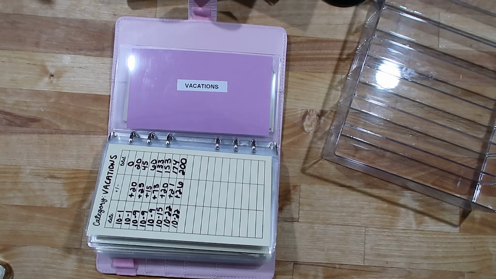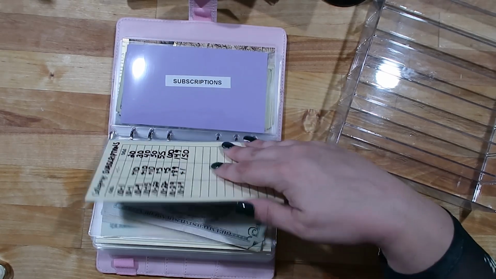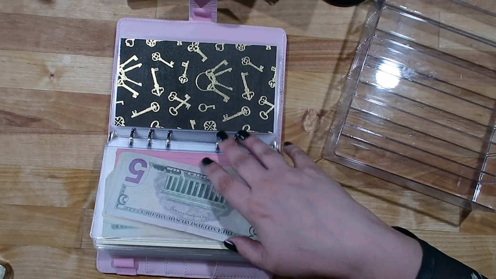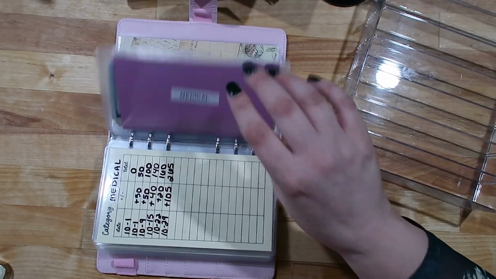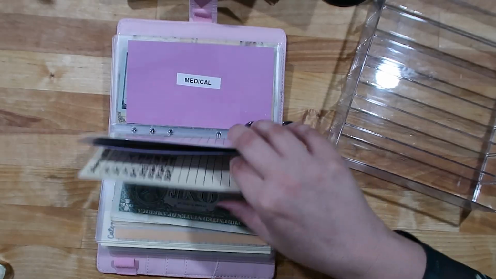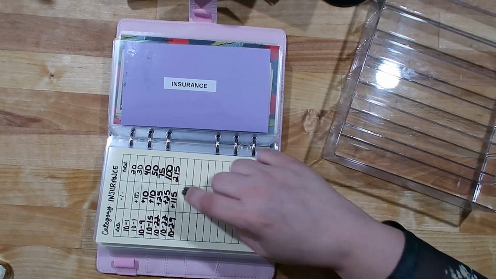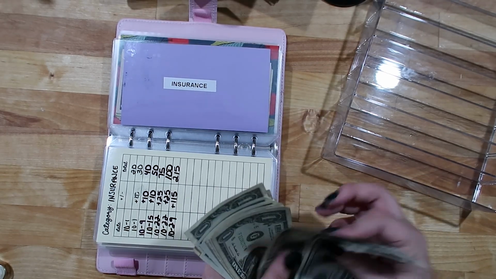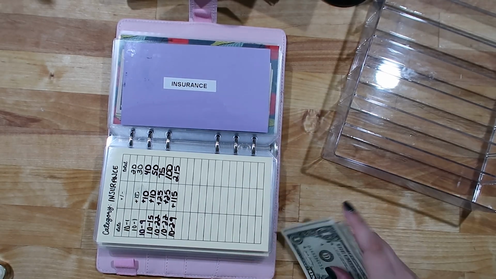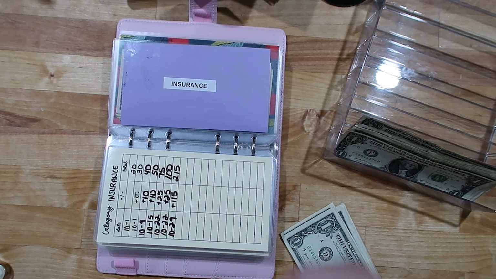You know what? No. Vacations is sitting at an even 200. Let's go back to one of these other ones that's not even, because even numbers make me happy. 265, 215. Let's do 1, 2, 3, 4, 5 into vacation. Make it an even 220.